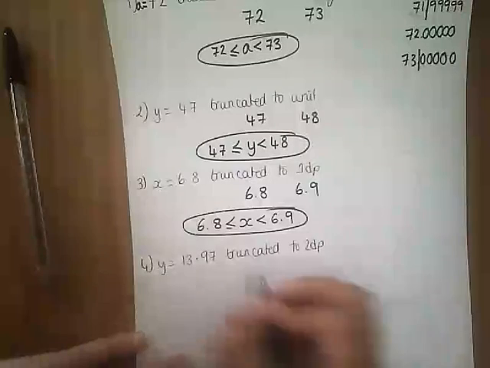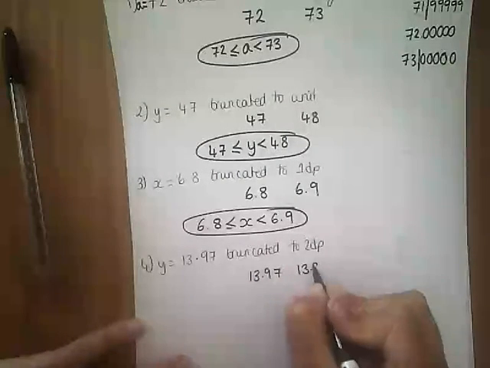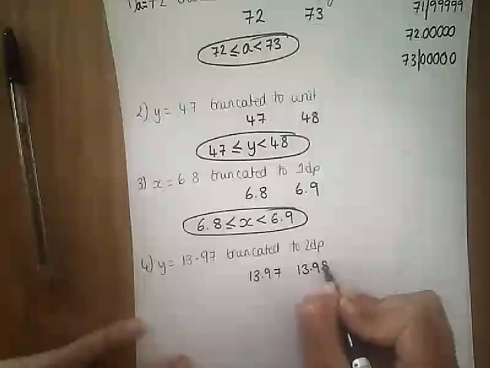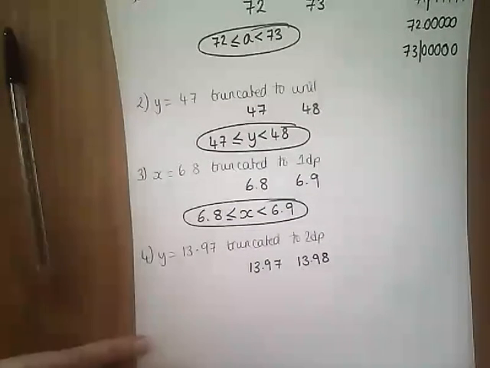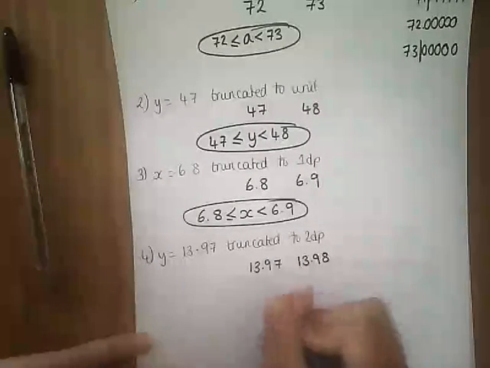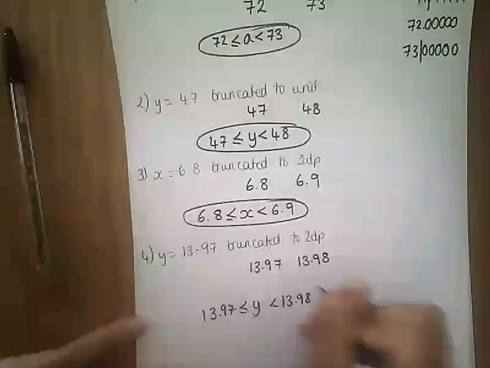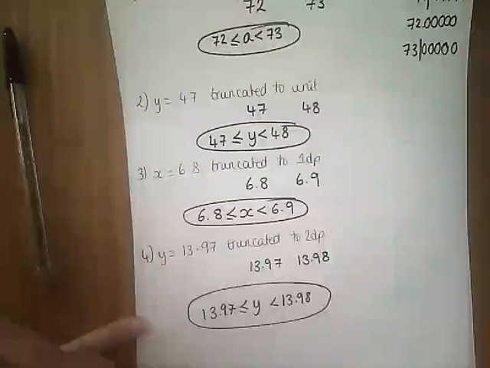Okay, and similarly 13.97, it could go 13.9799999999, so that could go up to 13.98. It can't actually be that, so it's got to be less than that, but bigger than or equal to just 13.97 on its own. That is truncation.